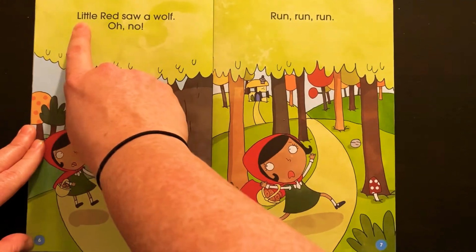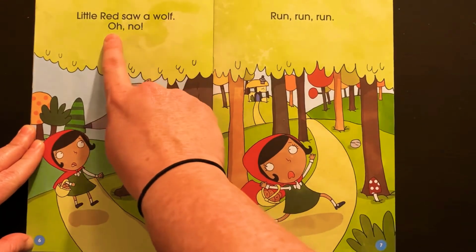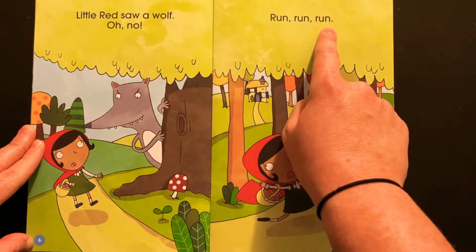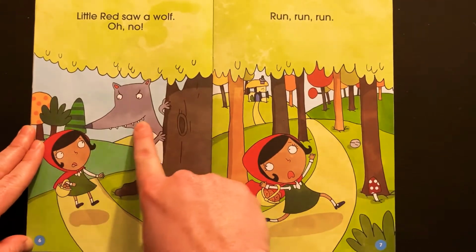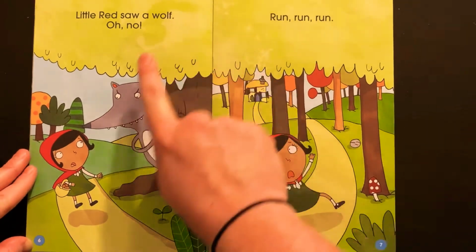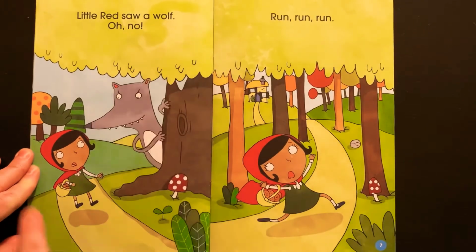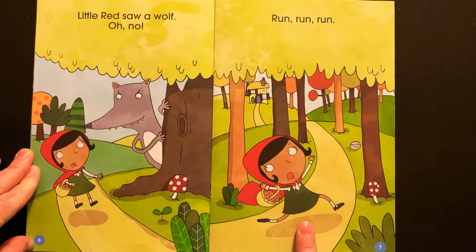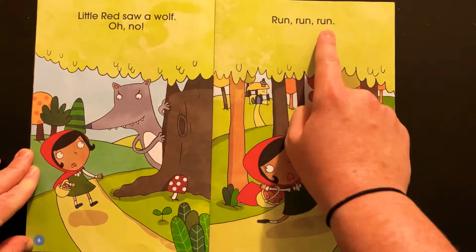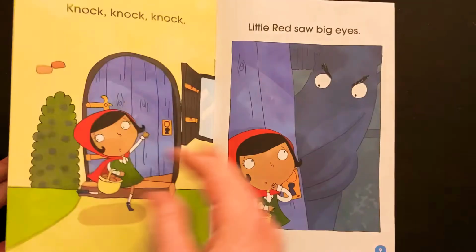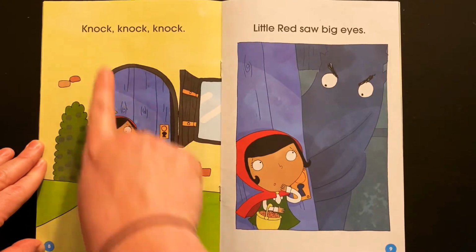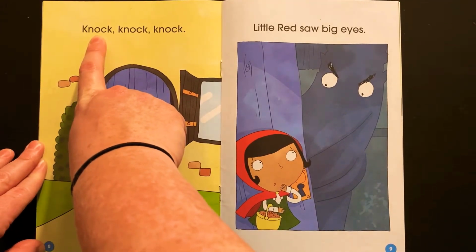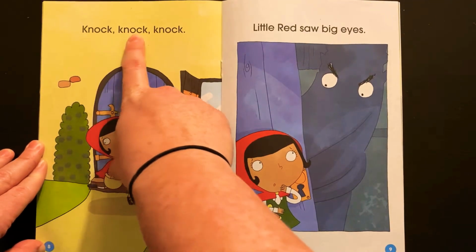You read first. Little Red saw a wolf. Oh no! What's she doing? Run, run, run. Oh. What is she doing now? What's that word? Knock, knock, knock.